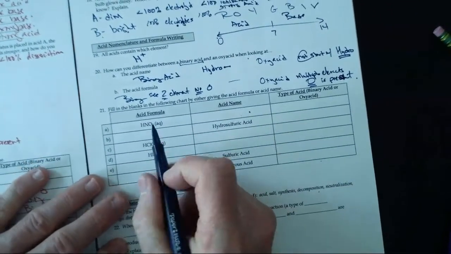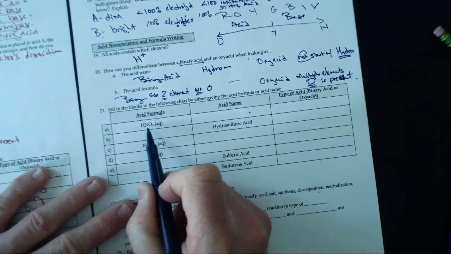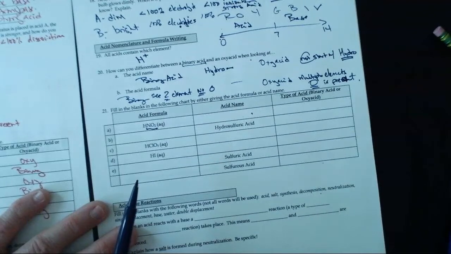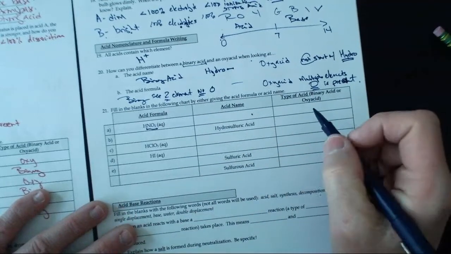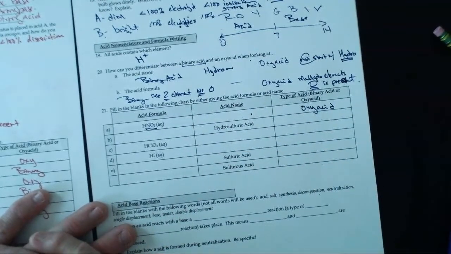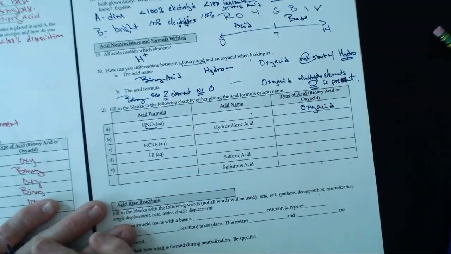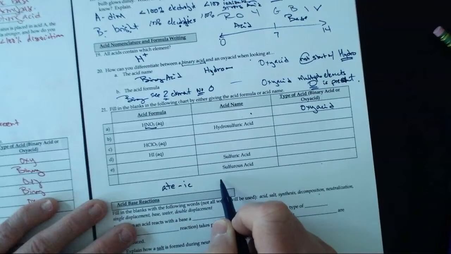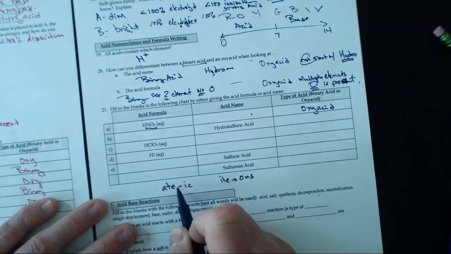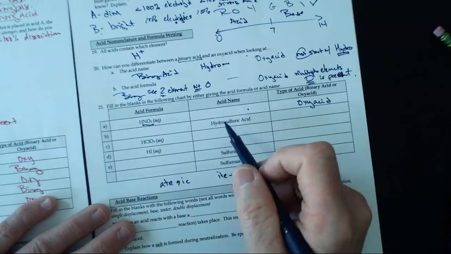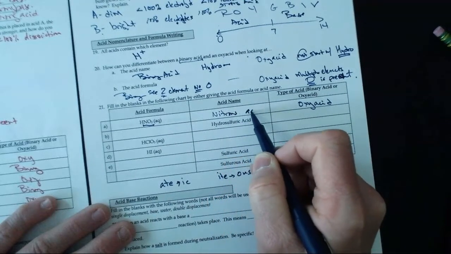So let's try these. HNO2. NO2 contains oxygen, which means it is an oxyacid, so I'm not going to put the word hydro in front of this acid. I write oxyacid. What is NO2? NO2 is nitrite. What is our rule? Ate, ic; ite, ous. Nitrite becomes nitrous, so this would be nitrous acid.